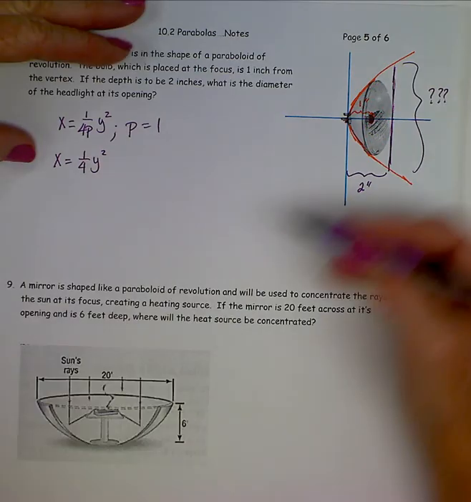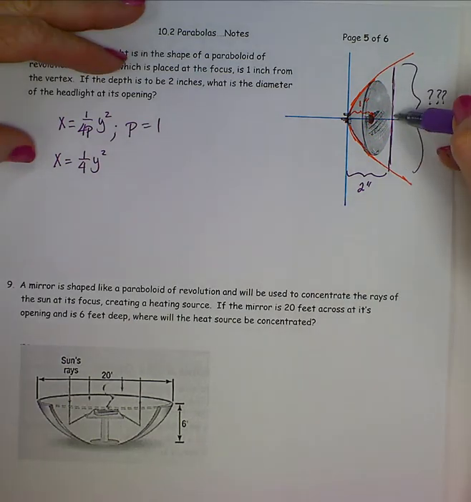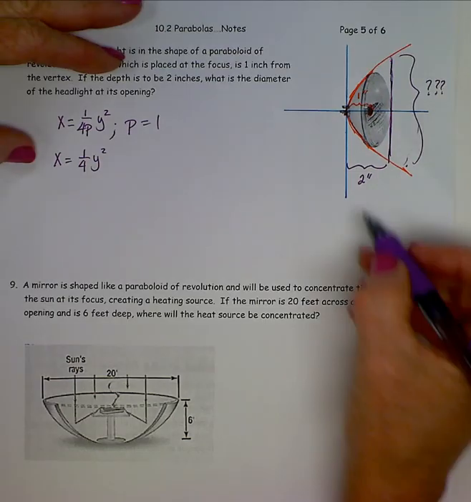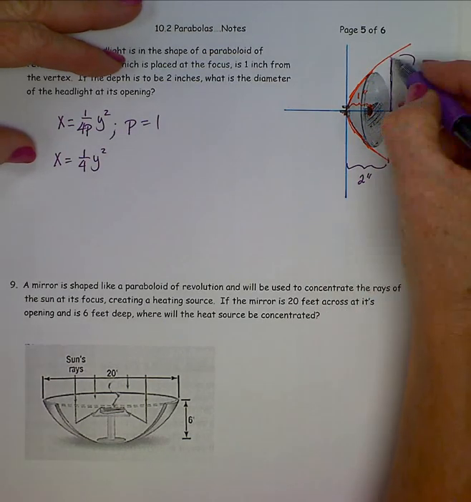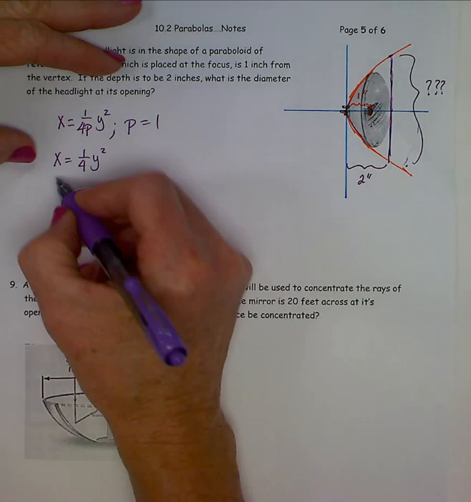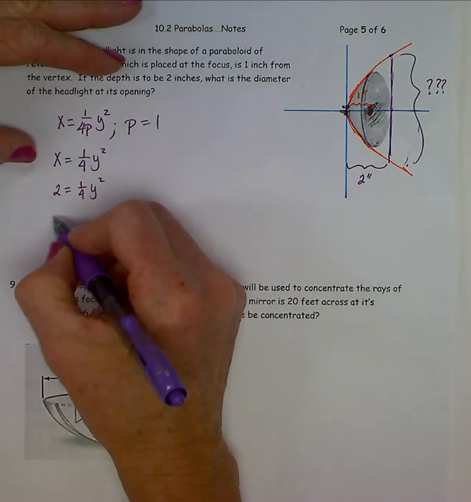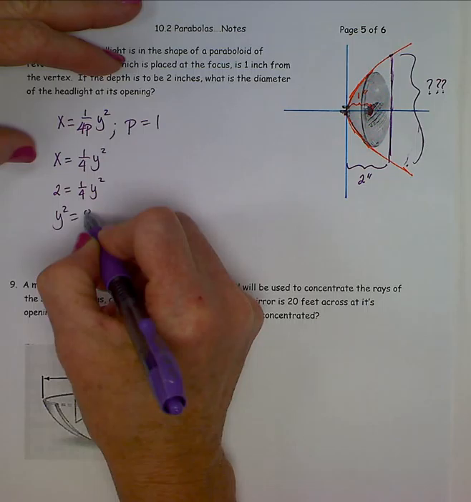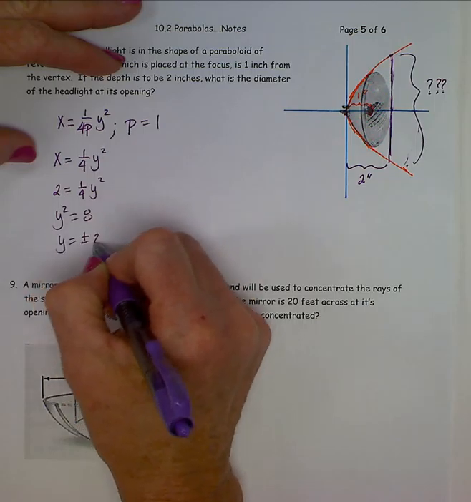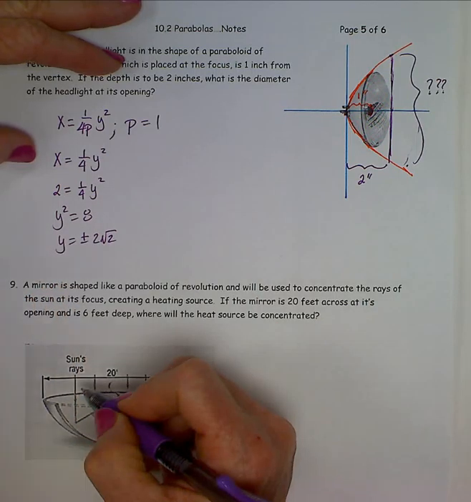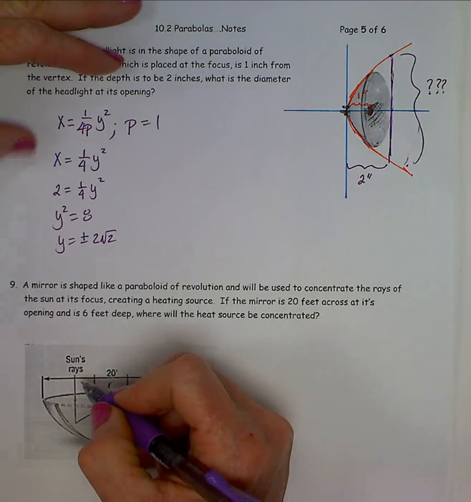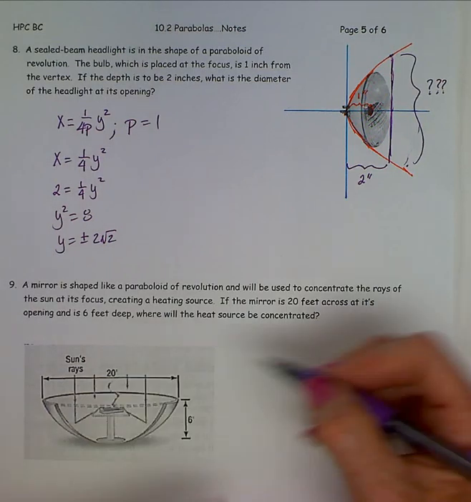All right, now if we know this distance, we can double it to get that whole diameter. That distance is what we get when we plug in x is 2. So put in x is 2, y squared is 8, y is plus or minus 2 square root 2. What's that telling you?